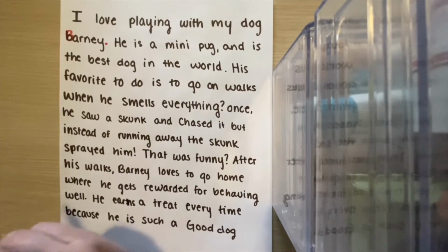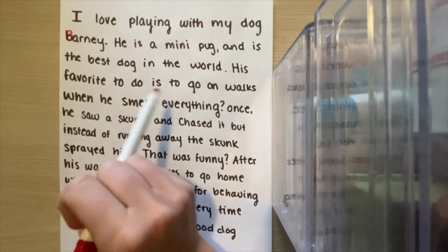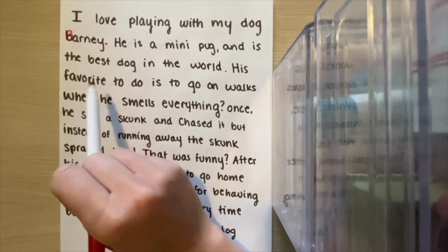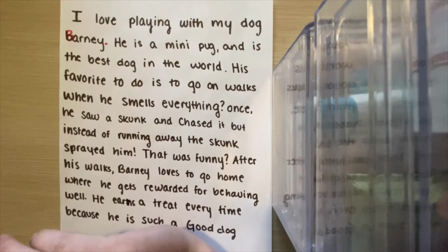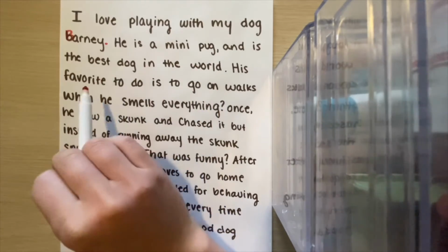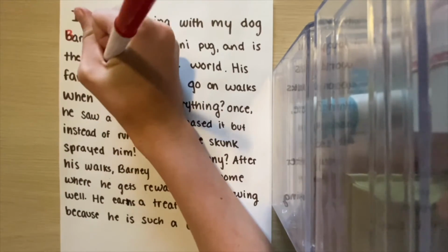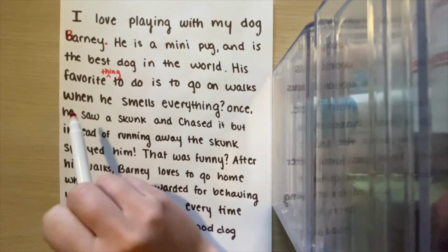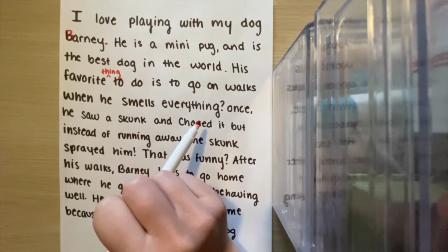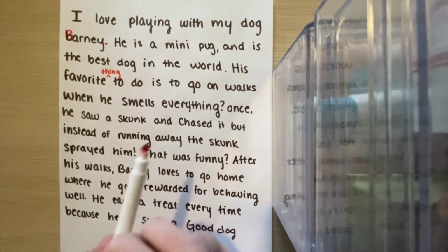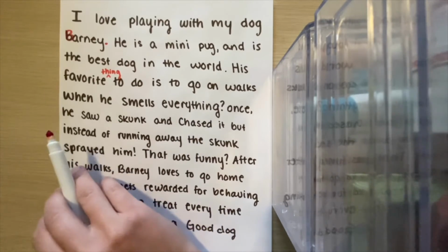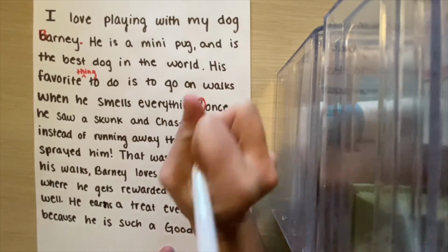The next error that we have is that it says his favorite to do. We're missing a word here. It should be his favorite thing to do is go on walks. When he smells everything, that's another issue. We know that she's not asking a question, so change it to a period.